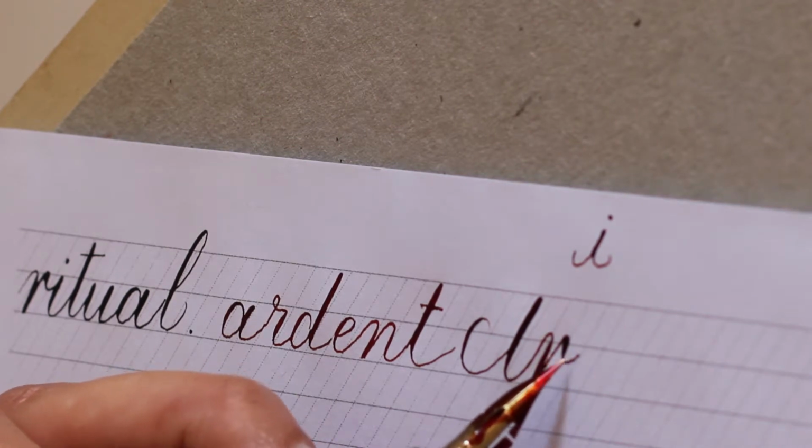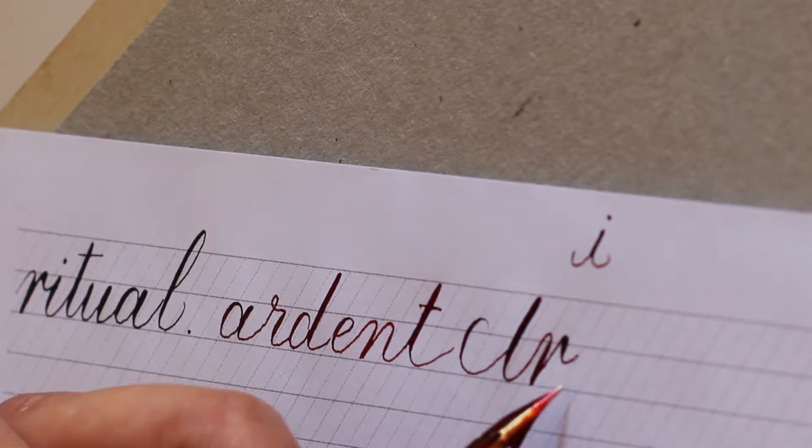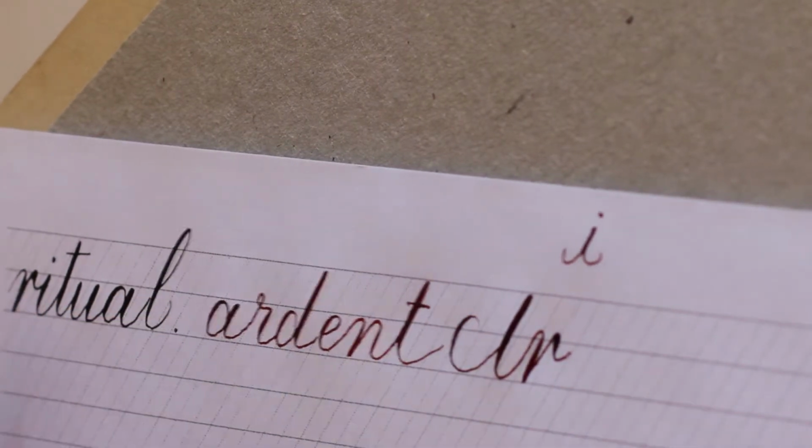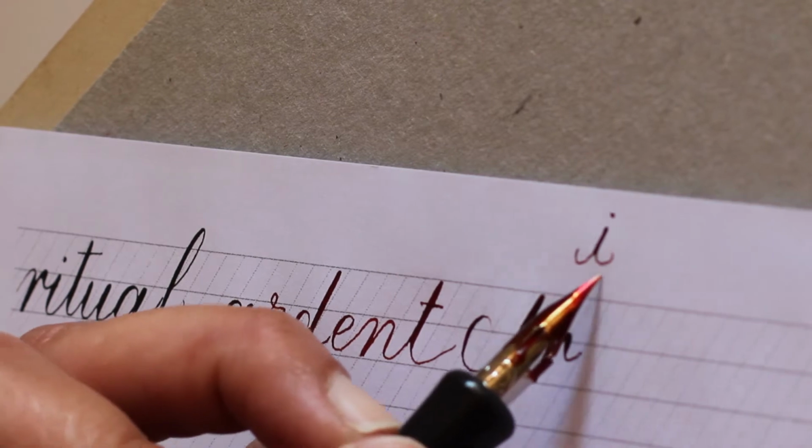And here my line comes to the top of the X height, so I have to connect my, well, this was an I for ritual, now we have an E, which is the same.